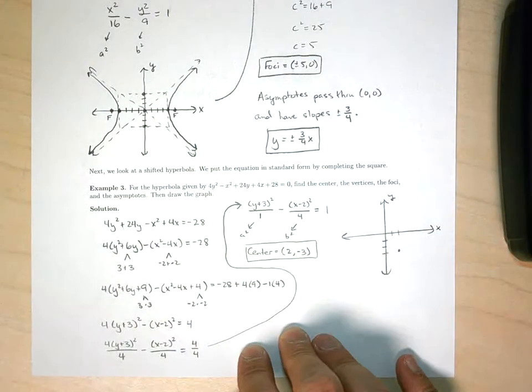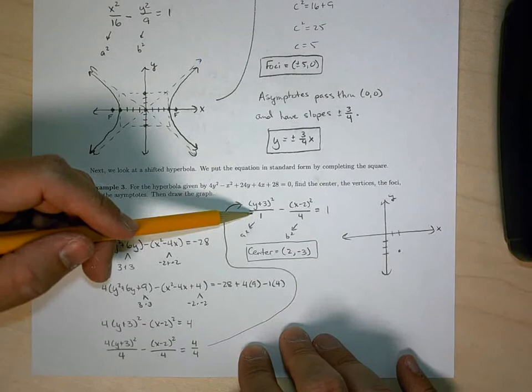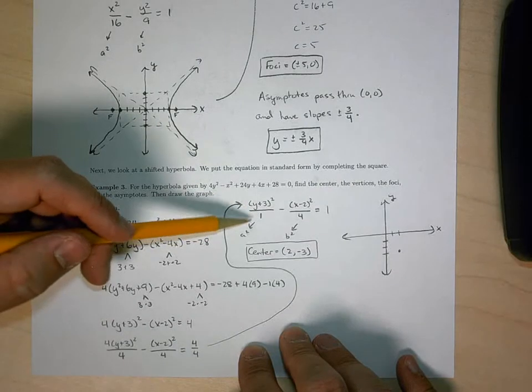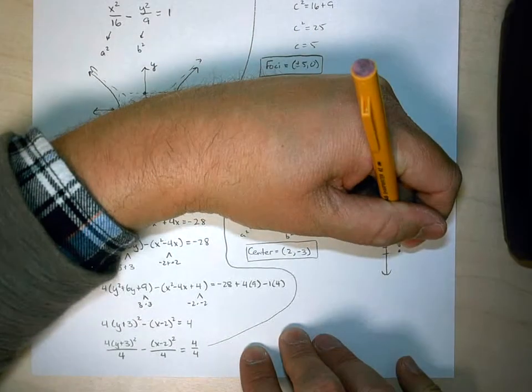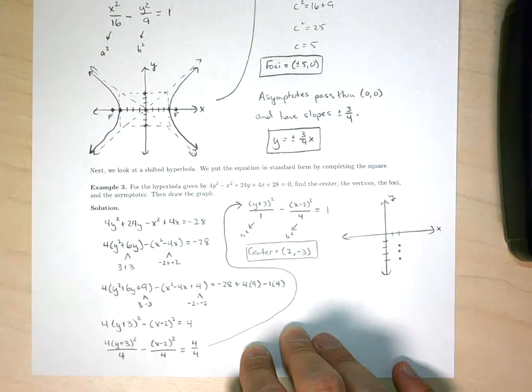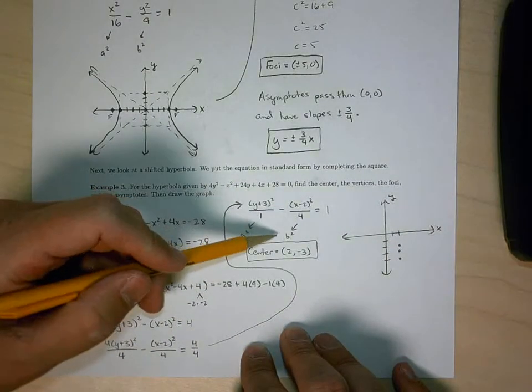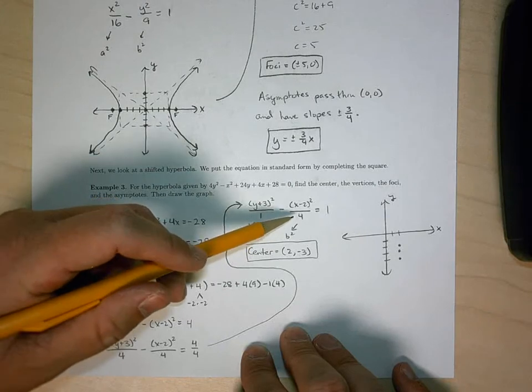And let's see, underneath y is 1. So if a squared is 1, then a is 1. Since this is underneath y, that means I'm going to go up and down by 1 from the center. Underneath x squared is 4, and because that's underneath x, I'm going to go left and right by 2, the square root of 4.